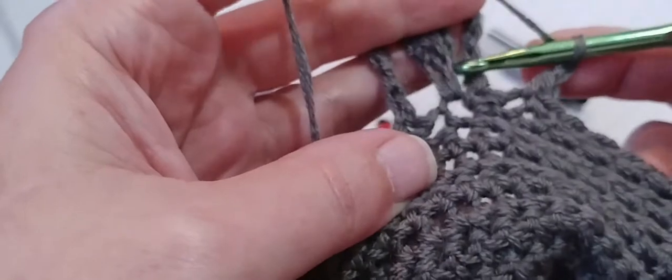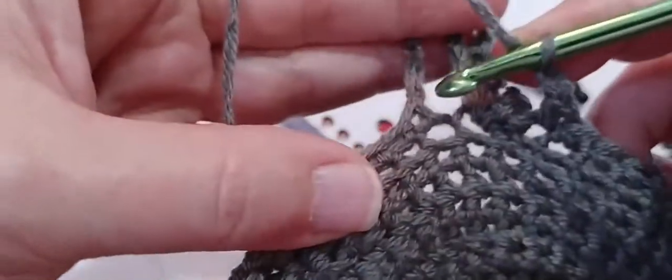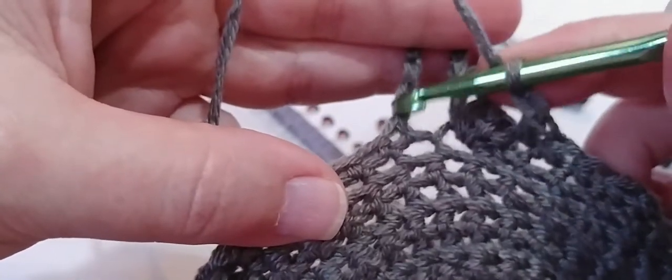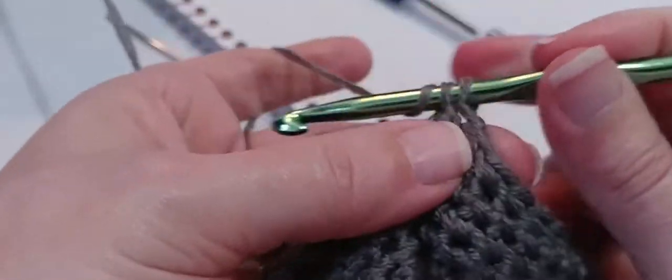Okay, skip these, push them to the back, locate that single crochet attached to that last loop, and make 9 single crochets.